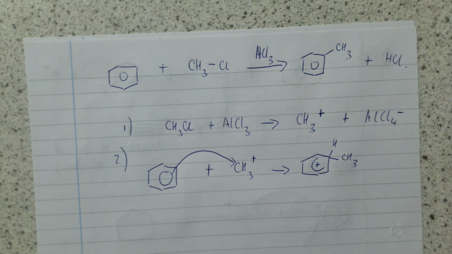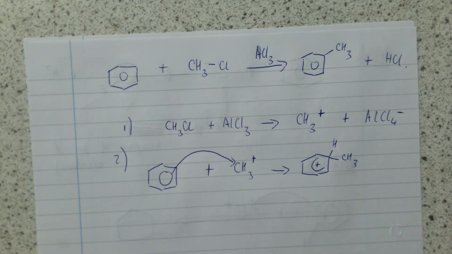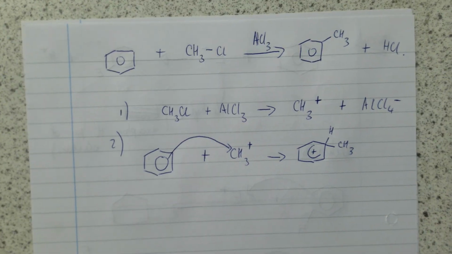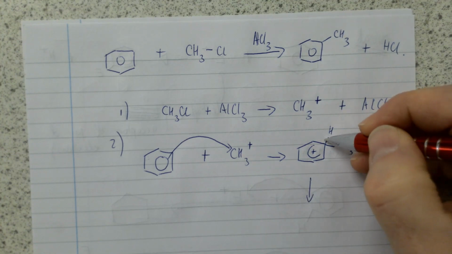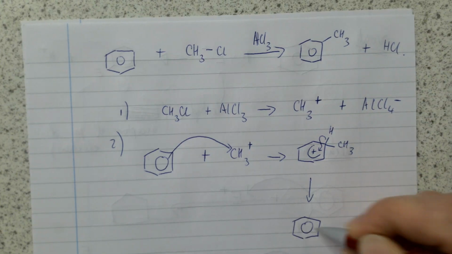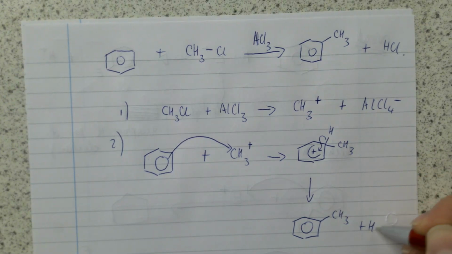Always a plus in the middle of the semicircle. Always one of the carbons with 4 things hanging off it, one of them being hydrogen, the other one being what was the electrophile, and then that H+ falling off to reform the aromatic system, the benzene ring if you like, to give H+.